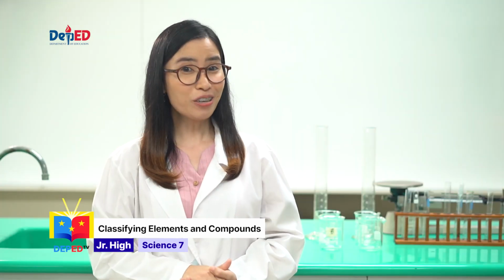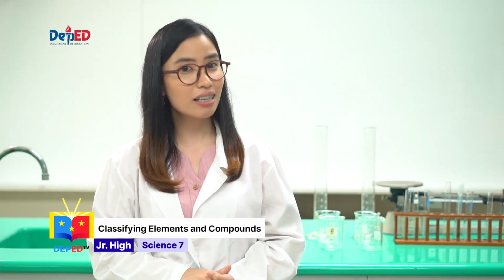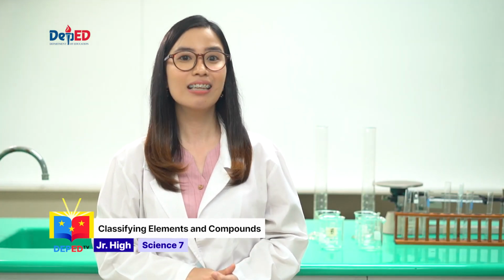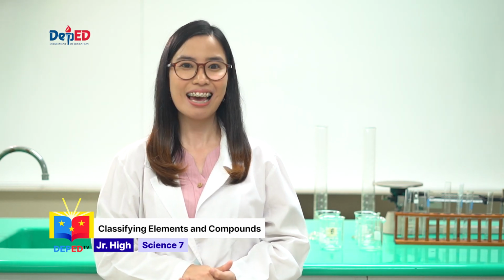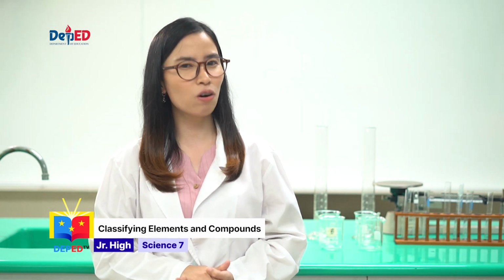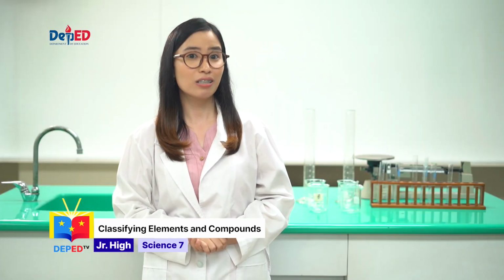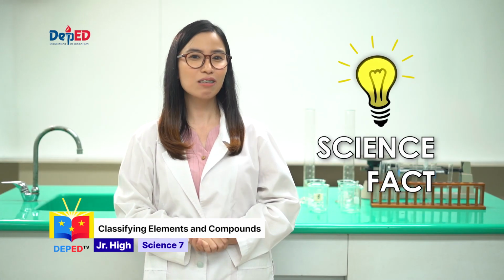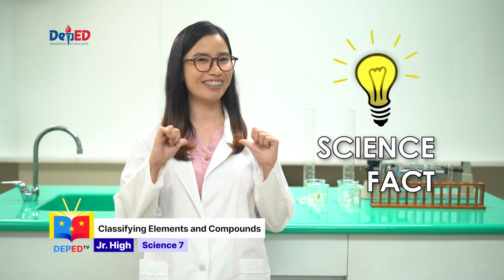golden. Gold is one of the rare metallic mineral resources that we have here in the Philippines. And that's the reason why gold is expensive. So, that's the short science fact with Maricon.